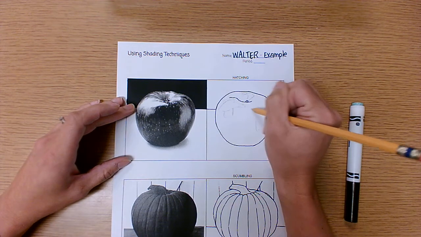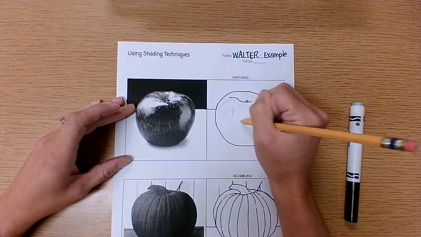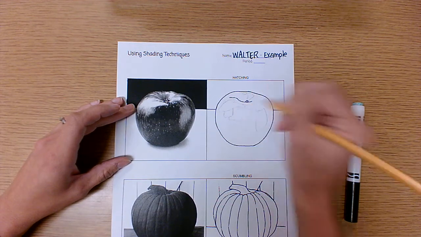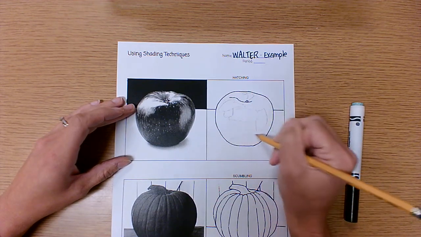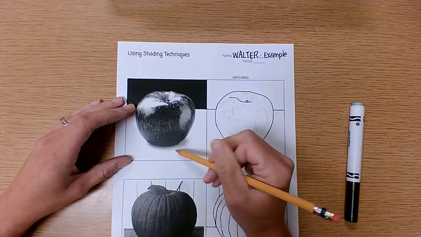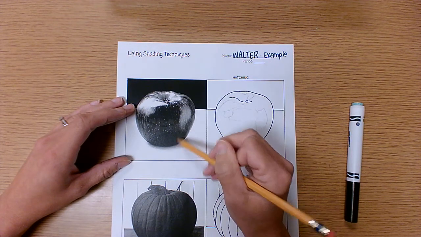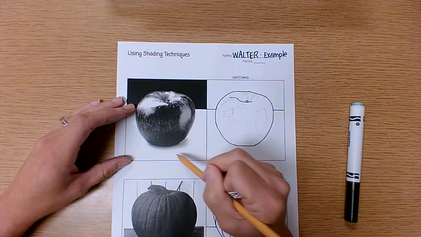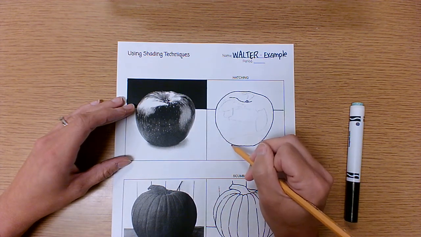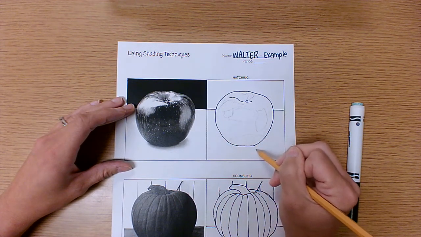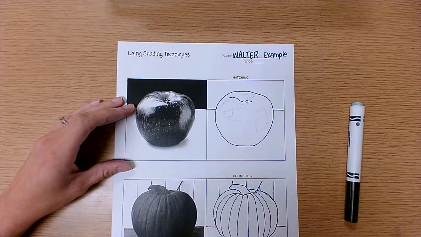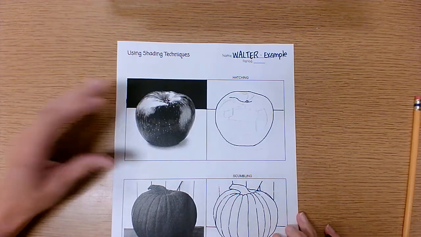By mapping this in, I can more accurately capture where I put my light and dark values. I also want to pencil in the shape of this cast shadow. If the apple's sitting on the surface of this table, it's going to slightly cast a shadow. So underneath my apple that's already been drawn over here, I'm going to add the shape of my cast shadow.